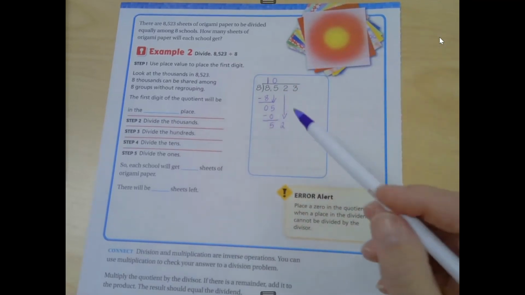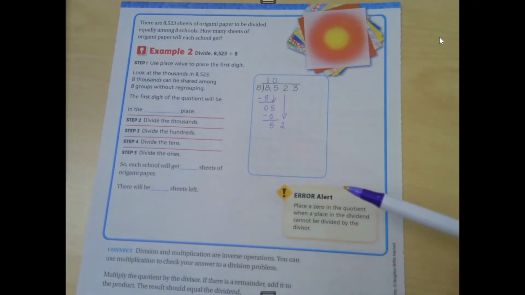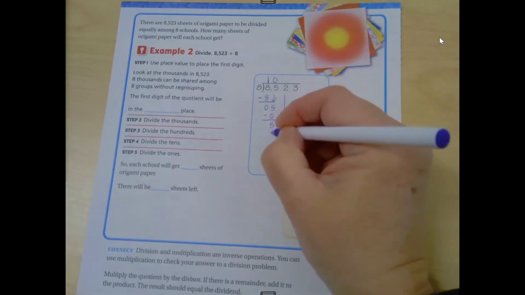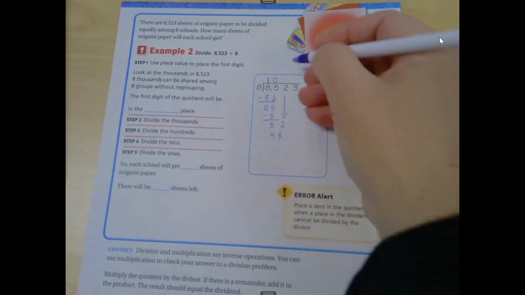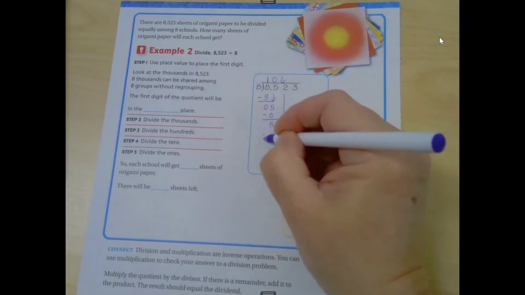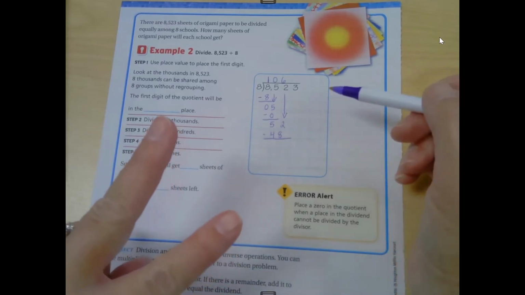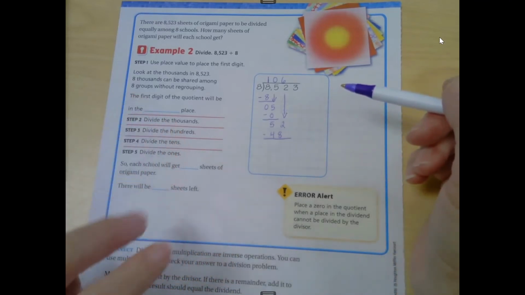How many times will 8 go into 52? Well, this is one of our poems. 6 times 8 is 48. So that was 6 times. So we go to subtract. If I have 2, can I take 8 away? Nope, that's impossible.